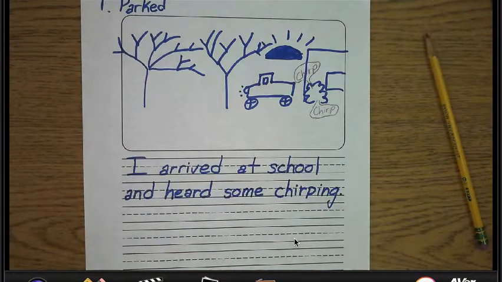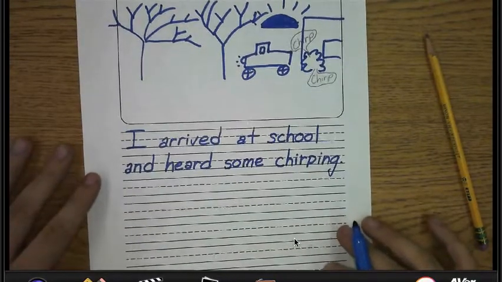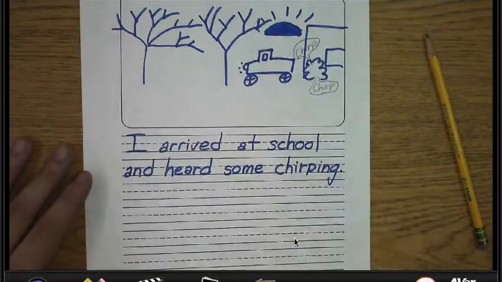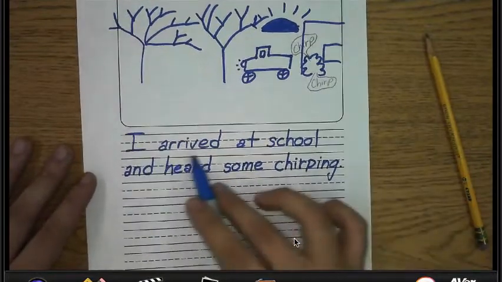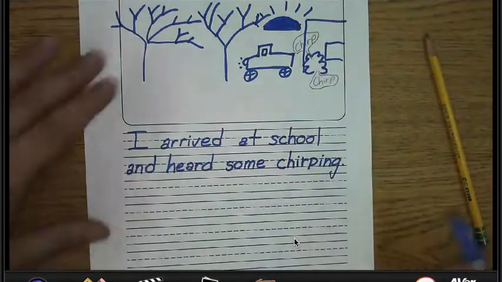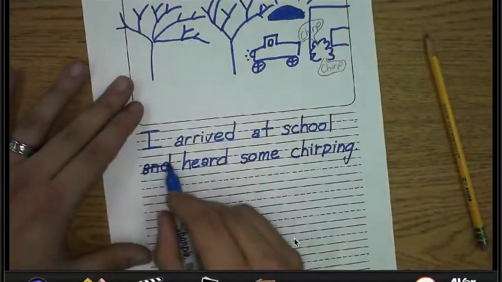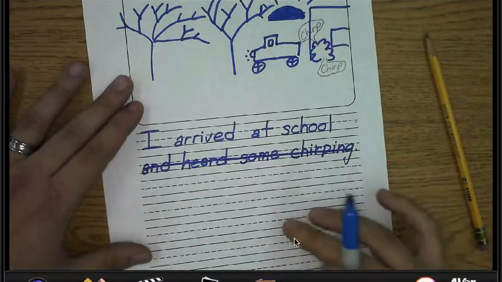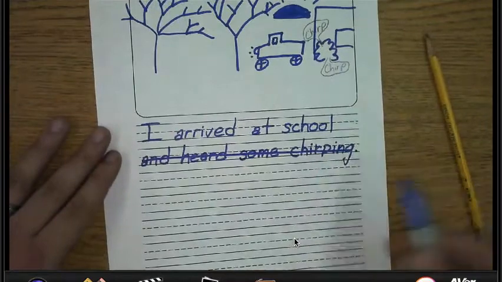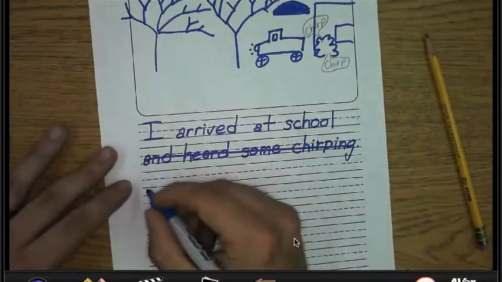So we have a little bit of work that we need to do on this page. So I'm going to have you follow along and help me out. And you know what's okay? It's totally okay to cross stuff off. And that's what I'm going to do with my piece of writing because we're going to have to move some things around. I arrived at school and heard some chirping. All right. Well, let's get rid of this last line for now because I think we can include that somewhere further down. So I arrived at school. Let's finish that sentence. We can just start it down here.